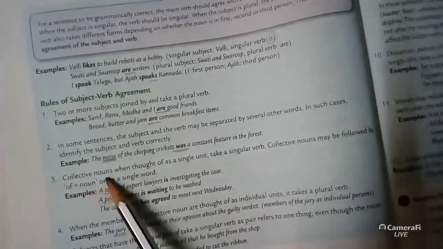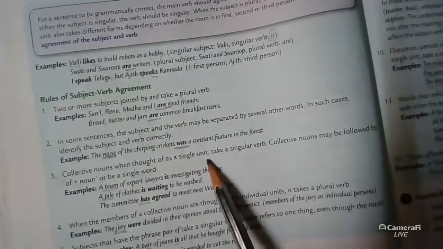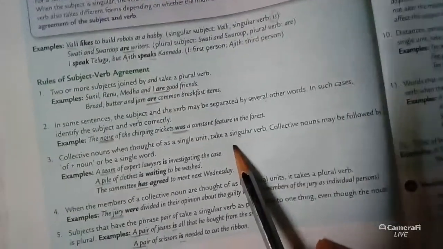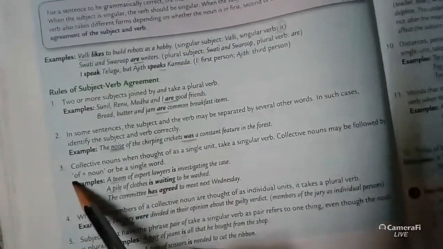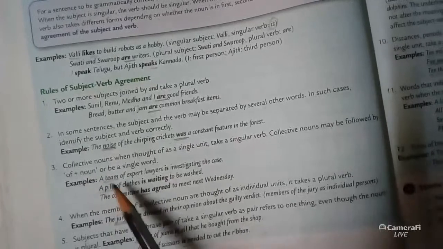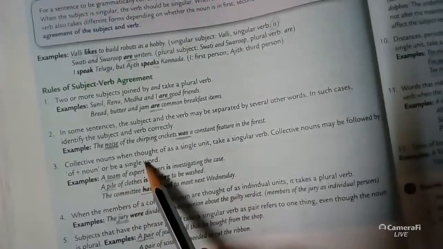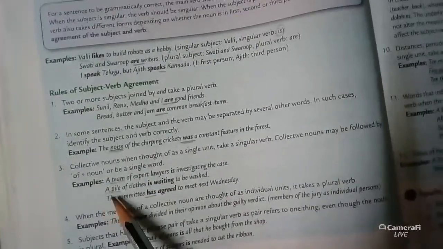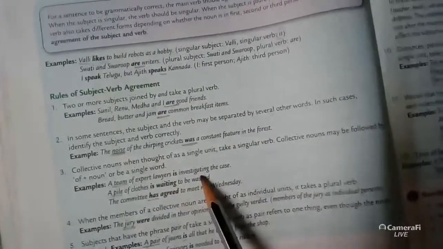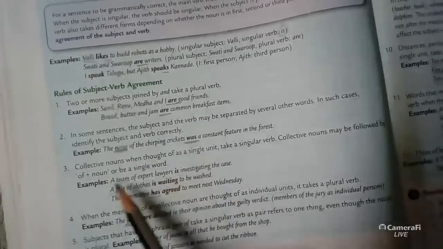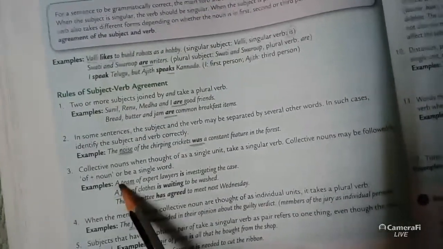Number 3. Collective nouns, when thought of as a singular unit, take a singular verb. Collective nouns may be followed by of plus noun or be a singular word. Examples: a team of expert lawyers is investigating the case. A team is a singular word.